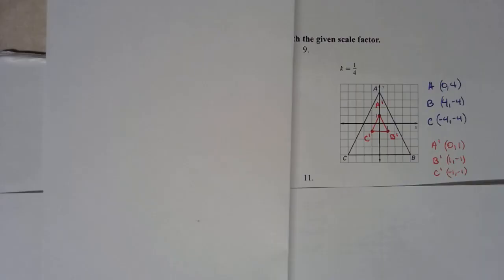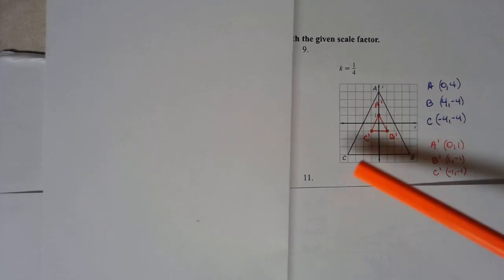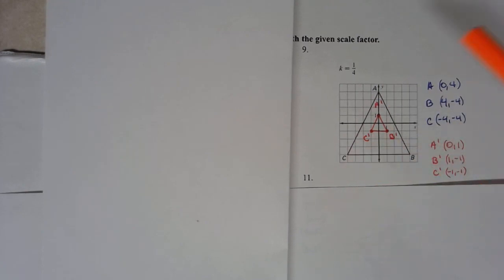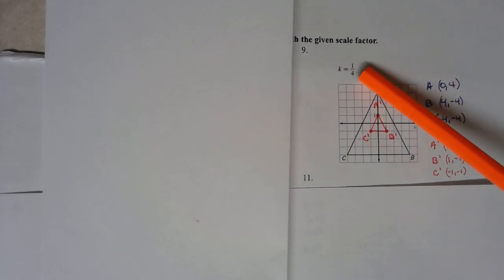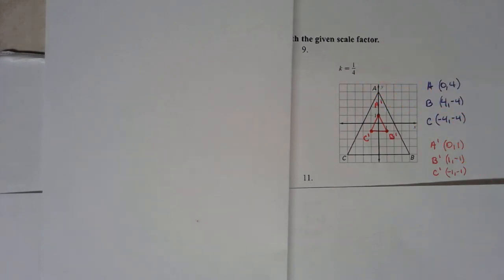All right, so number 9. We begin with this triangle, triangle ABC, and we need to dilate it using a scale factor of 1 over 4.